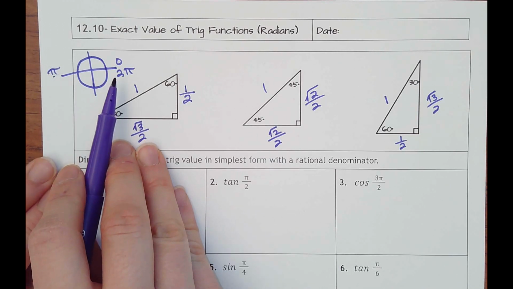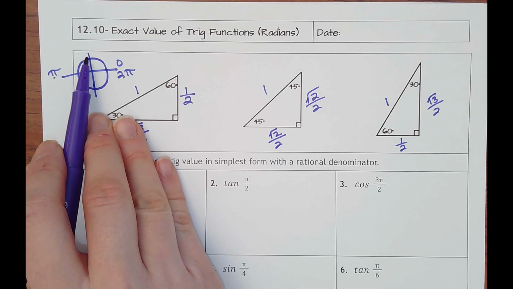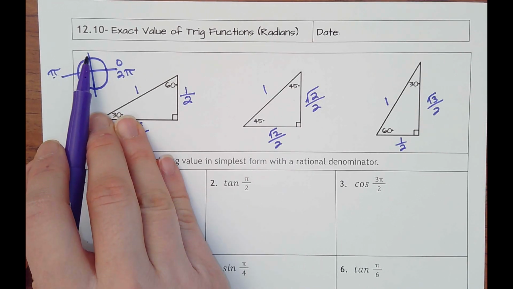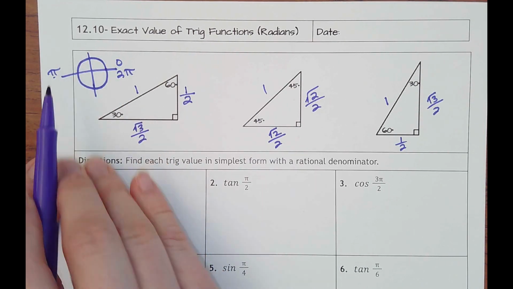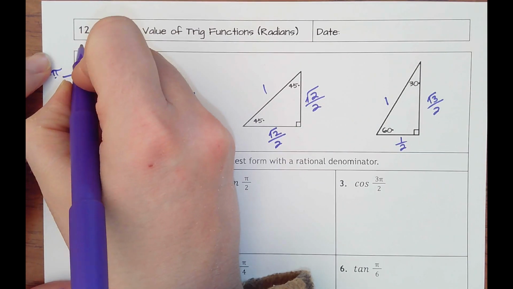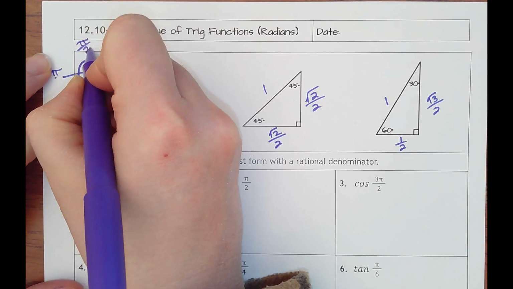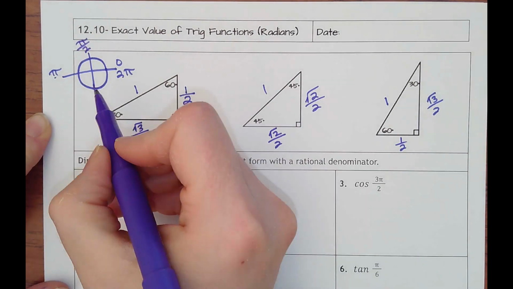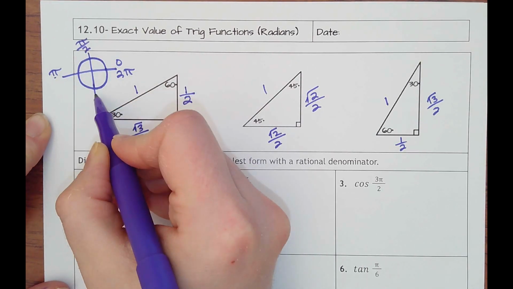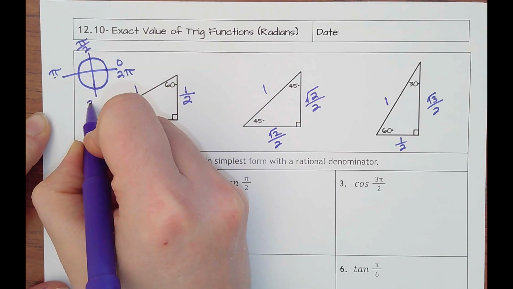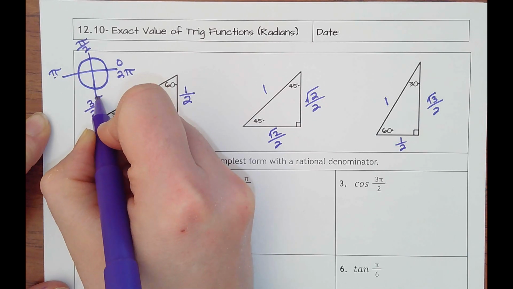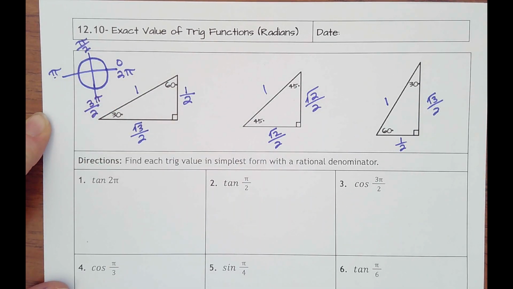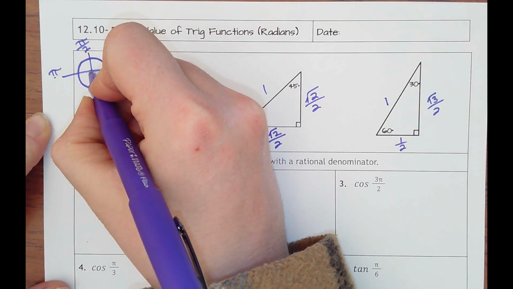And I want to break this up a little bit more. If I had a 90 right here, 90 degrees, if I want to be between 0 and pi, that would be a half pi, or pi over 2 is how you would write it. If I want to be 1 pi plus half a pi, 1.5 is 3 halves of pi, or 3 pi over 2.